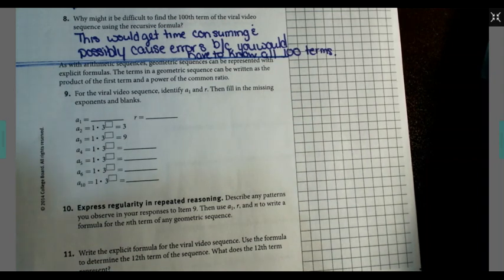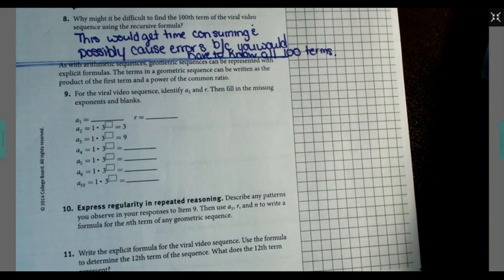As with arithmetic sequences, geometric sequences can be represented with explicit formulas. The terms in a geometric sequence can be written as the product of the first term and a power of the common ratio. For the viral video sequence, identify a sub 1 and r, then fill in the missing exponents in the blanks.